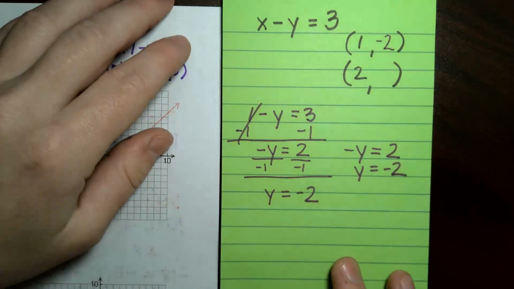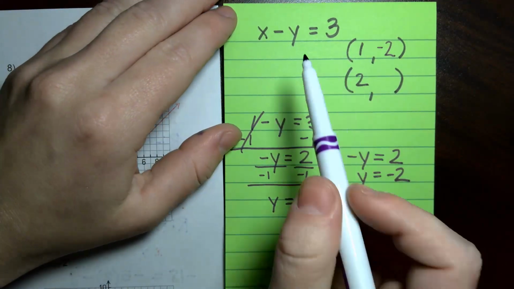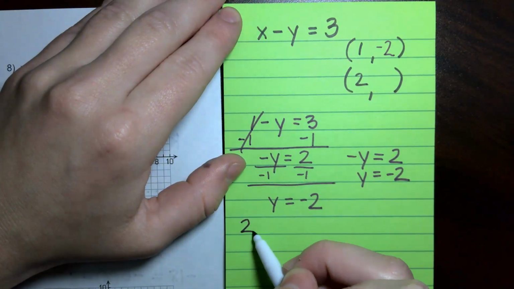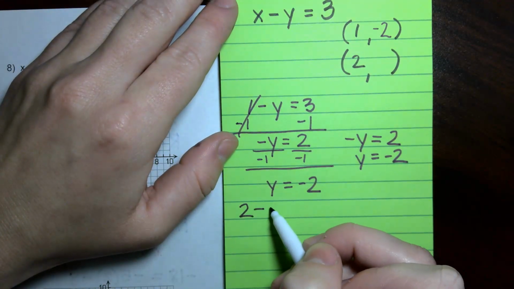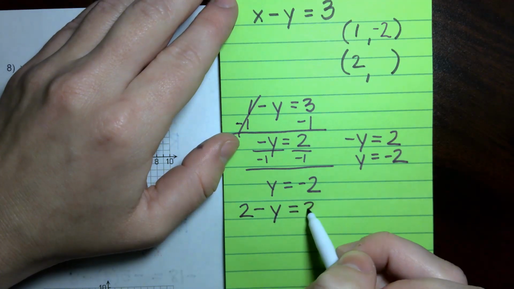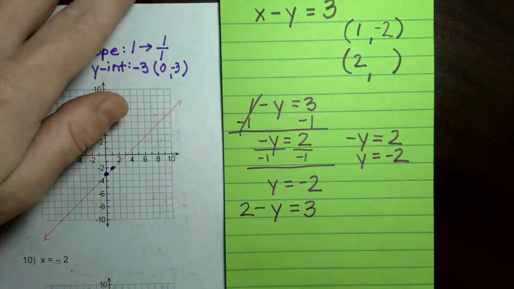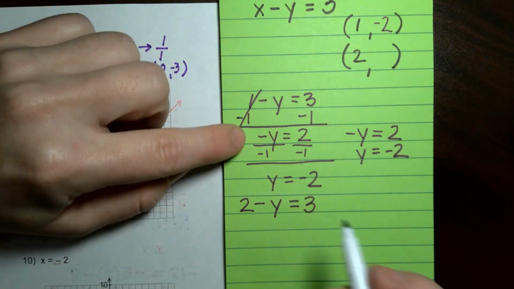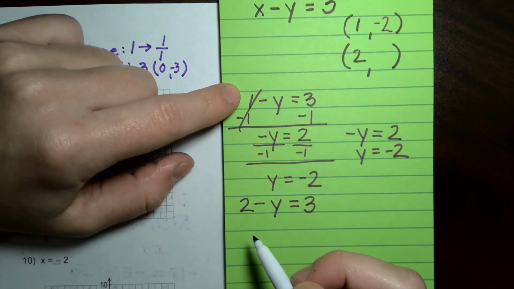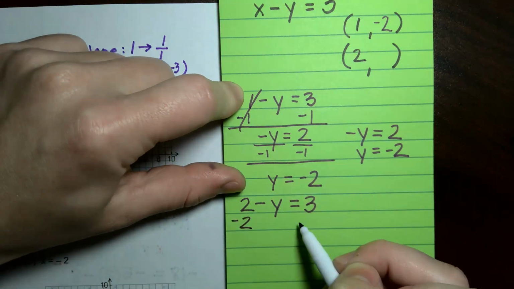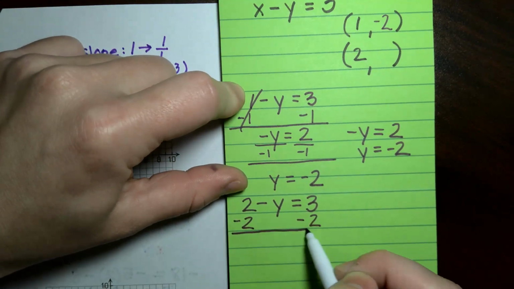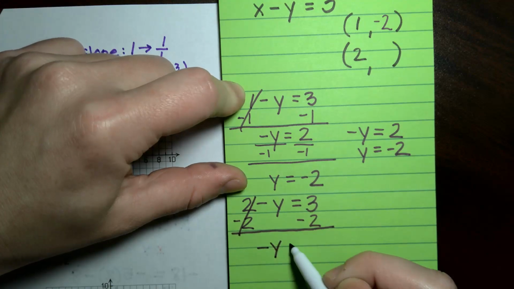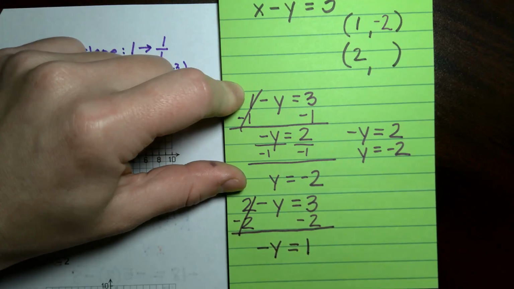Okay, now we're going to solve for our next coordinate. We have 2 for x, so we're going to have 2 minus y equals 3. What's our first step? Subtract what? 2. Yes, subtract 2. What is 3 minus 2? 1. So I have negative y equals 1.